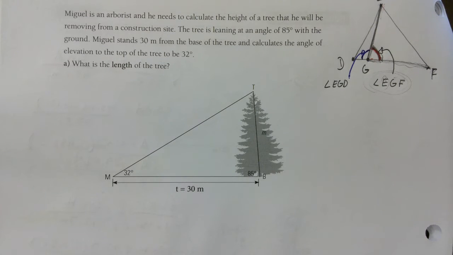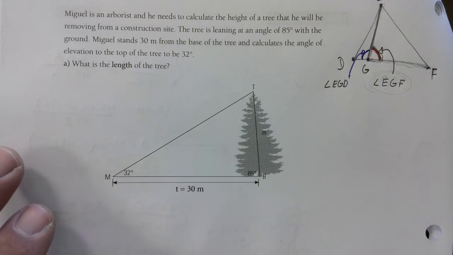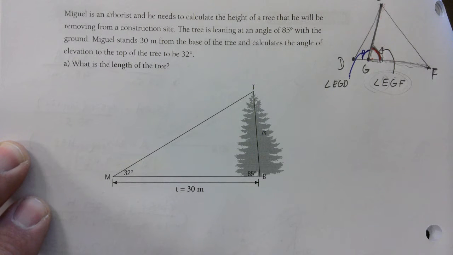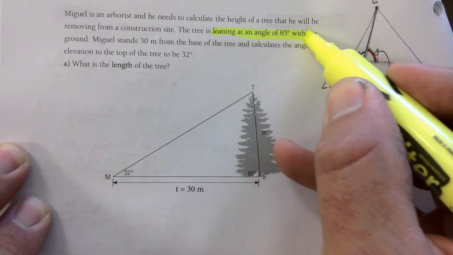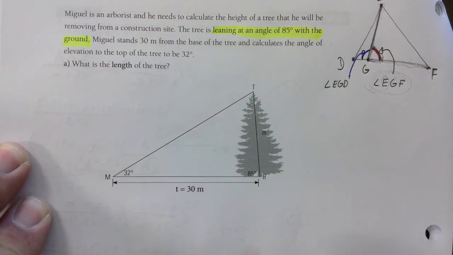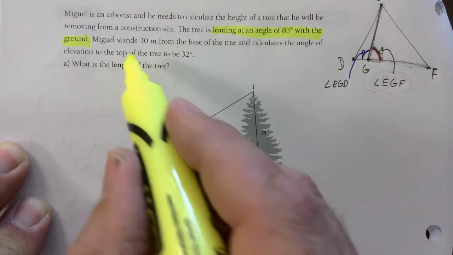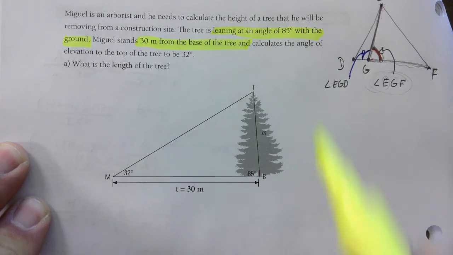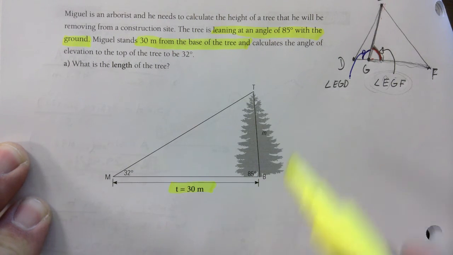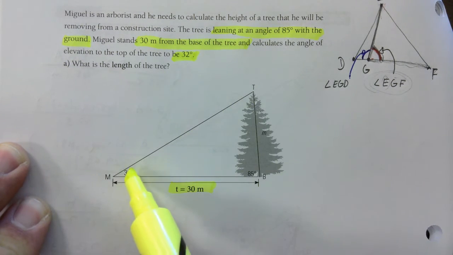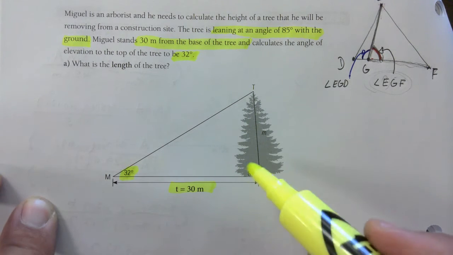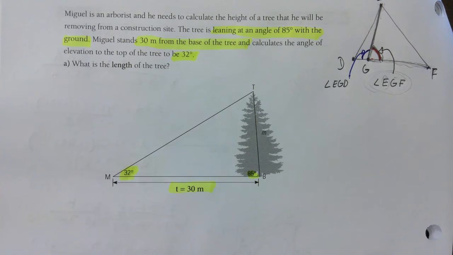All right, let's try to answer this question here. Miguel is an arborist and he needs to calculate the height of the tree he will be removing from a construction site. The tree is leaning 85 degrees with the ground. Okay, so you can tell that if this is the ground, it's leaning at an 85-degree angle. Miguel stands 30 meters from the base of the tree, so there's the 30 there, and calculates the angle of elevation to be 32 degrees to the top of the tree. So there's the 32 already there, and there's the 85 already there. Okay?